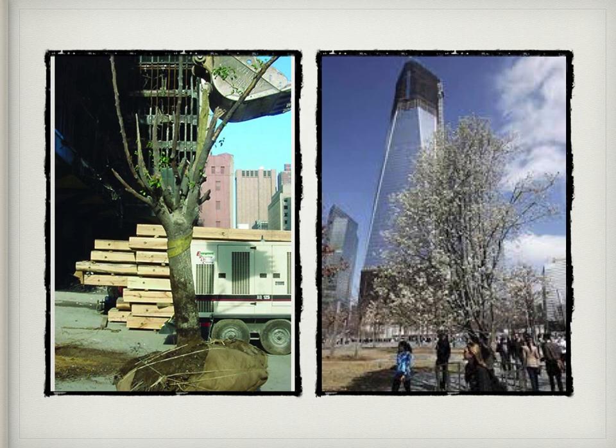That it was on the original site, and even though it was damaged, it was nursed back to health, and it survived, and it's thriving. And so the survivor tree almost became this symbol for the United States, that after the 9/11 attacks, yes, we were damaged, but we survived, and we continue on.